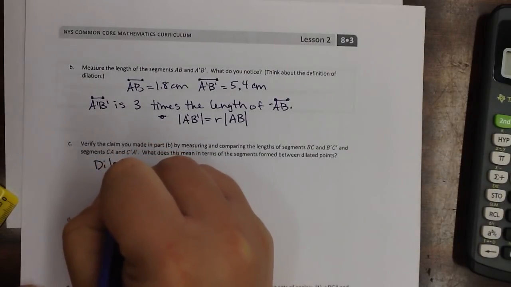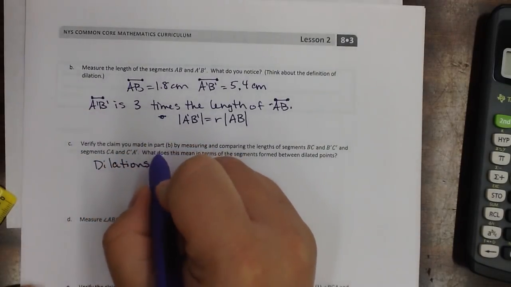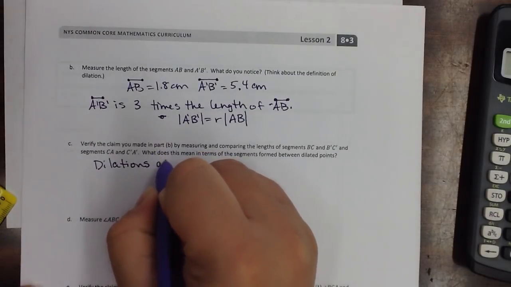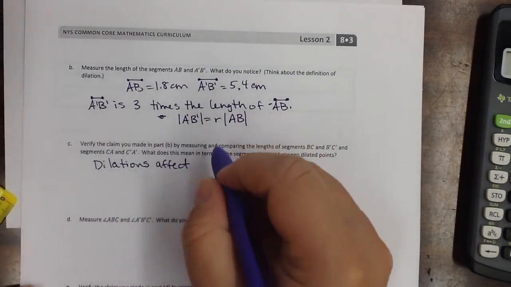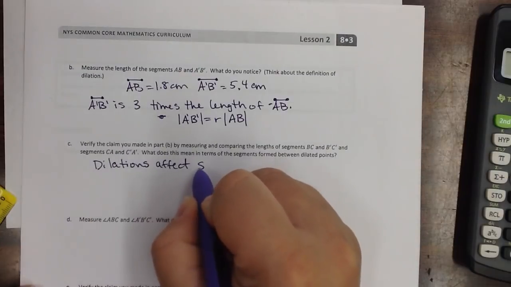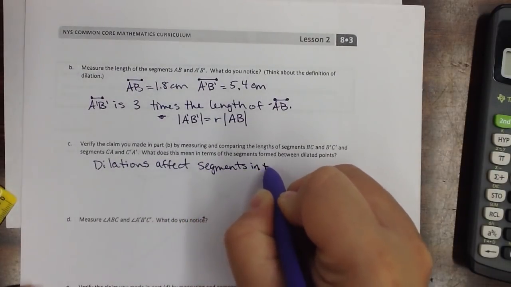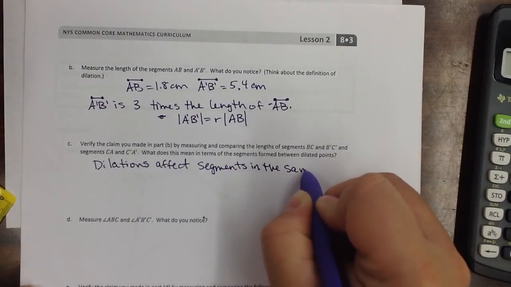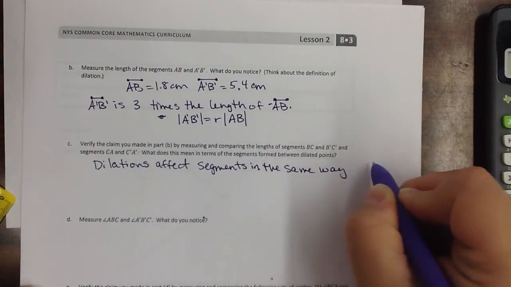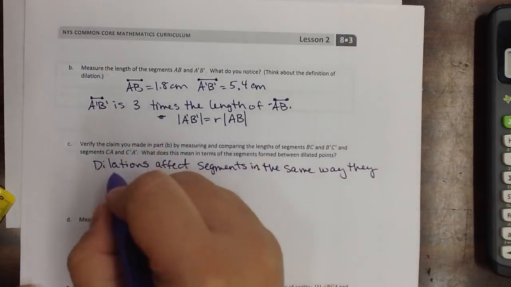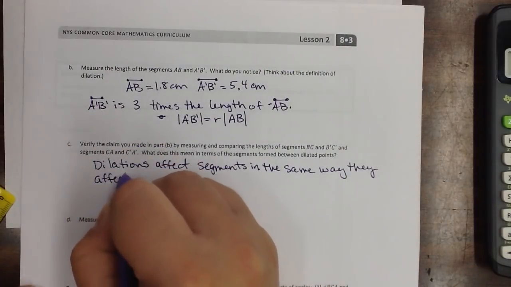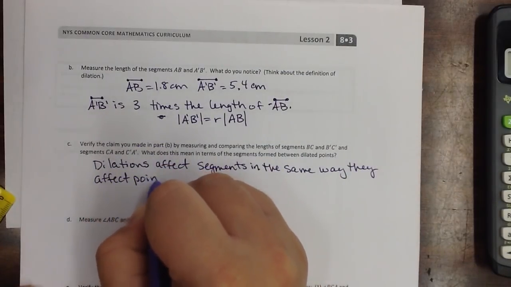So this means that dilations affect segments in the same way they affect points.